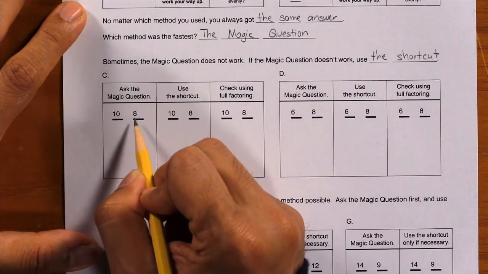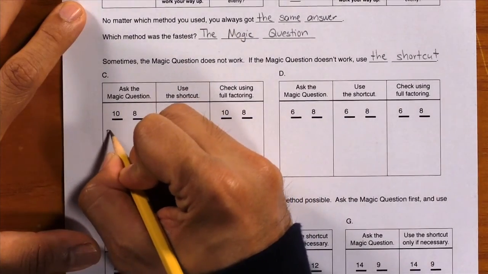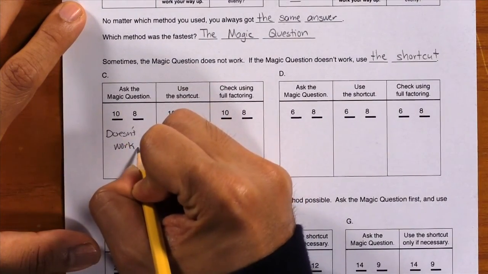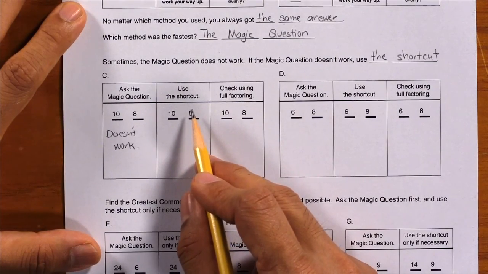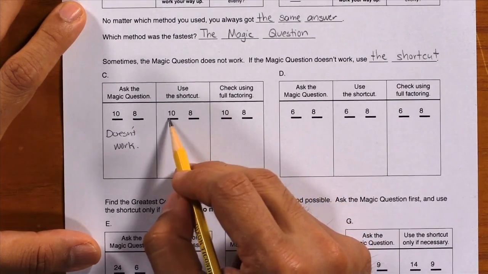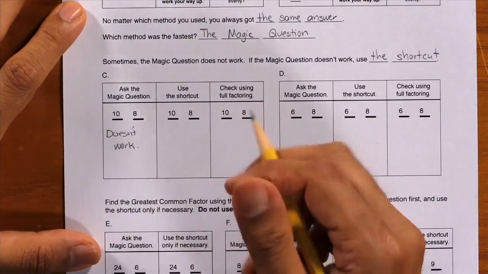Can you divide 10 by 8 evenly? Answer is no. So I'll just write down that it doesn't work. And since the magic question doesn't work, let's use a shortcut. For the shortcut, you don't have to factor the 10 and the 8. Just factor the smaller number, the 8.